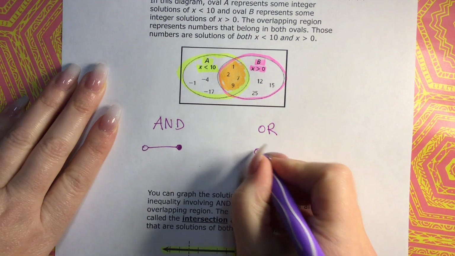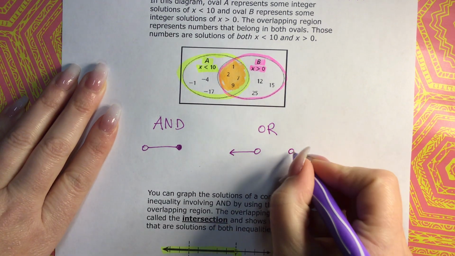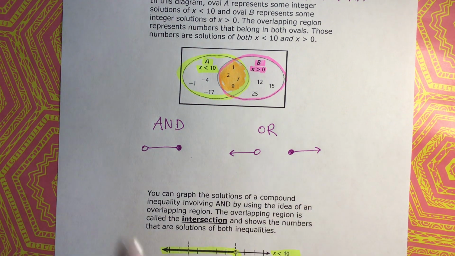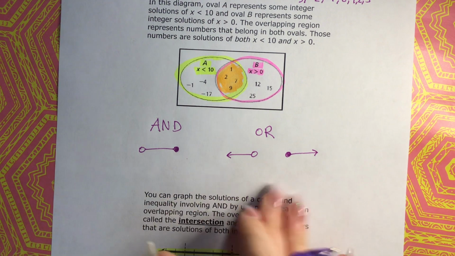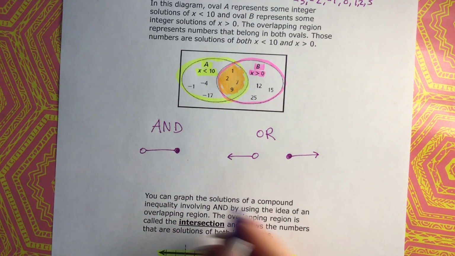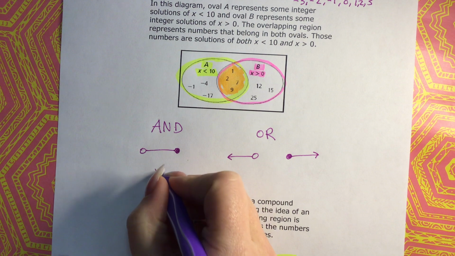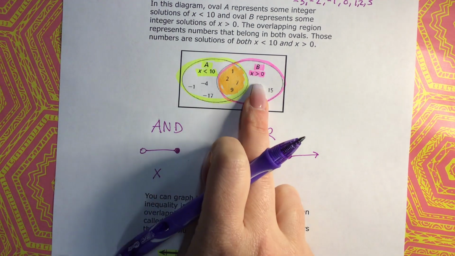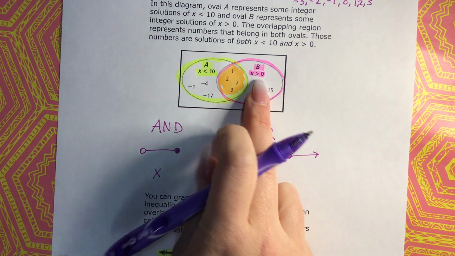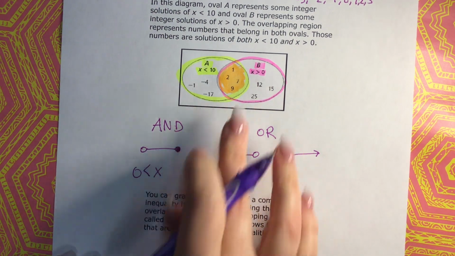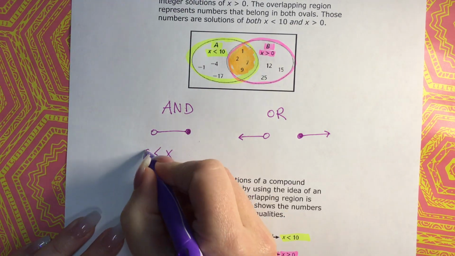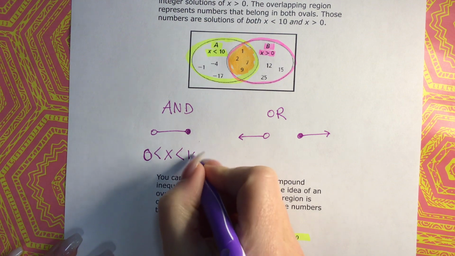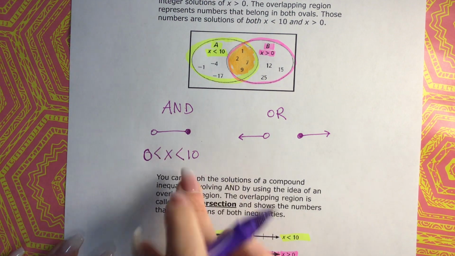And graphically, whenever you have something of the shape here, something like that, that is always going to be the shape of an or problem, okay? So you really have to know the difference between and or. Now the solutions for and are something like this. For this, x was greater than 0, so that was the smallest value. The smallest value is 0. And then it is less than 10. So that is how you write a compound and inequality.